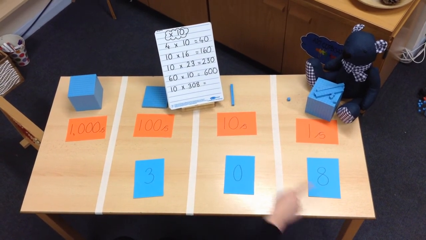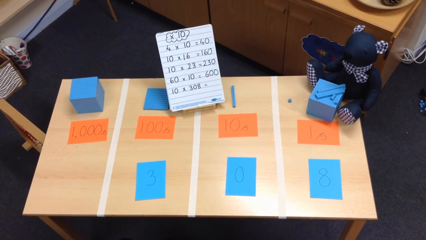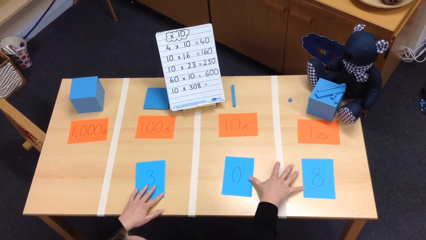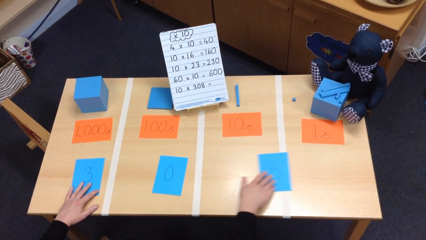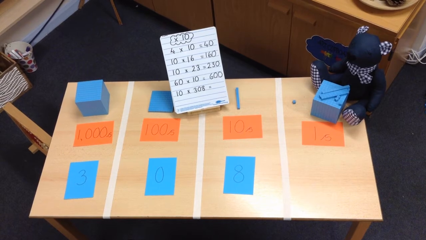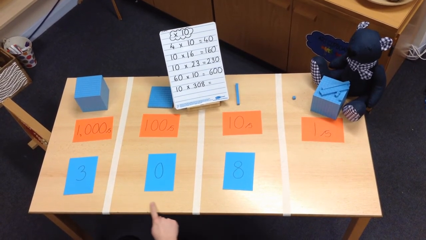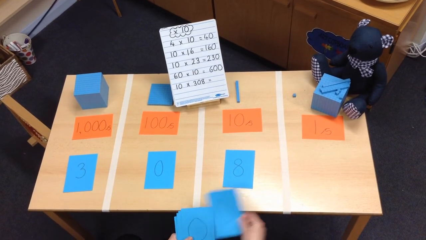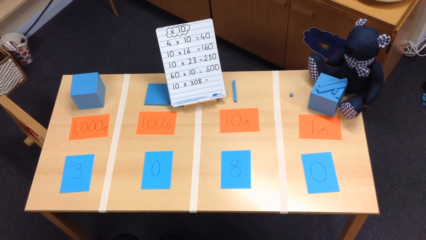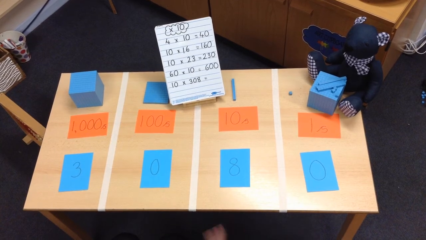And I'm going to make all of this 10 times greater. I think you know by now that all of the digits, when you make them 10 times greater, they all move into the next column on the left. So you can still see 308, but instead of it being 308 ones, we've now got 308 tens, and we replace the space with a 0. The product is 3,080.